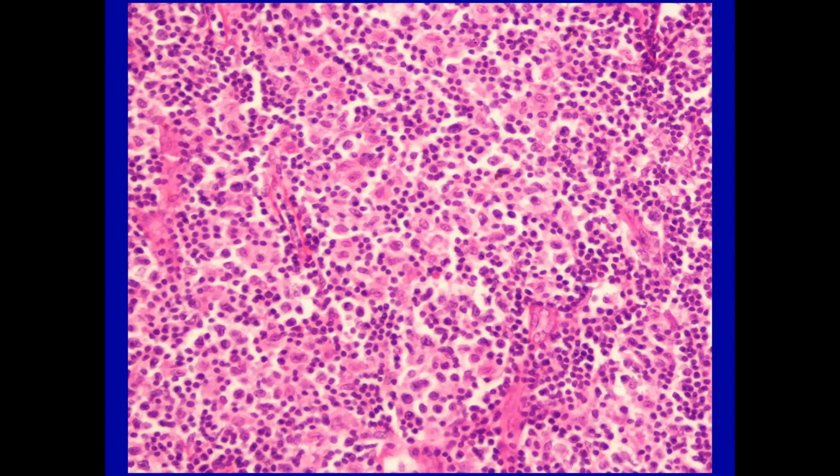T cell clonality with positive gene rearrangement is often seen. And clinically, these are usually solitary erythematous to violaceous tumors or nodules on the face or chest and upper trunk.